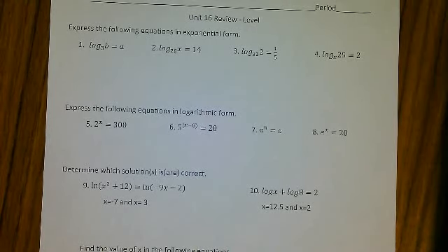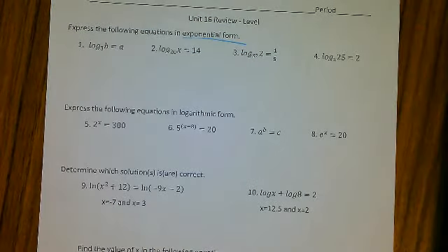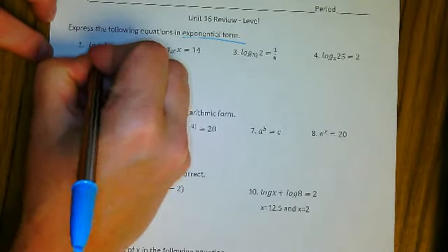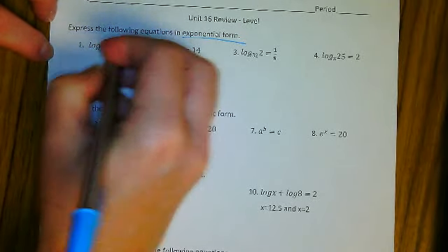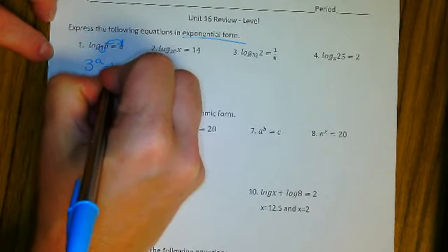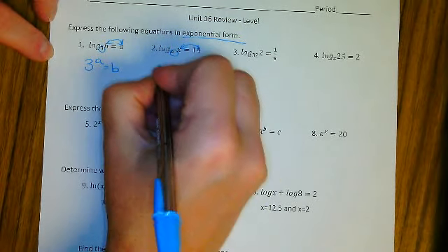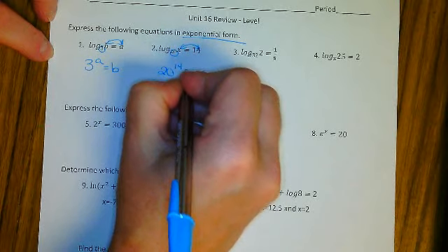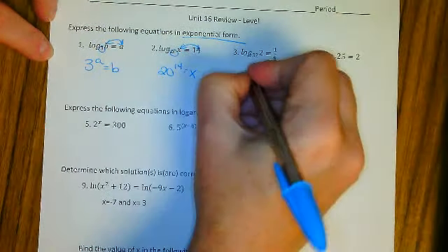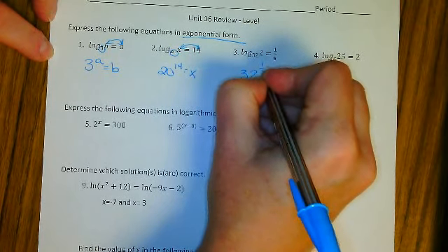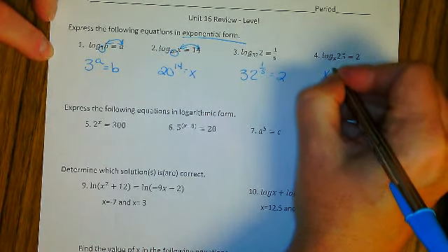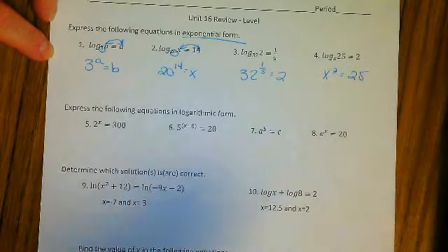Unit 16 review. On the first few problems, they just want you to express the following equation in exponential form. So if it says exponential form, you have to have an exponent when you do it. Again, that's saying the base is the base and the other two switch places. So here's your base, and then these two switch places. So 3 to the power of a equals b. Same thing here, here's your base, the others switch places. So 20 to the power of 14 equals x. Alright, and again, 32 to the power of 1/5 equals 2, and x squared equals 25.